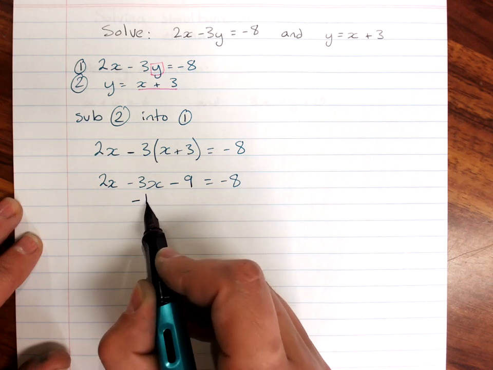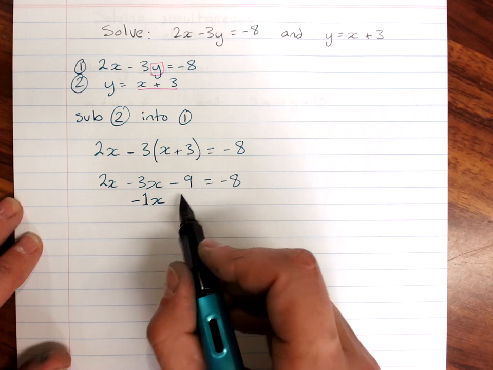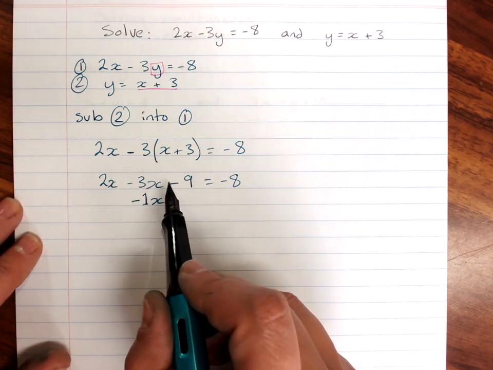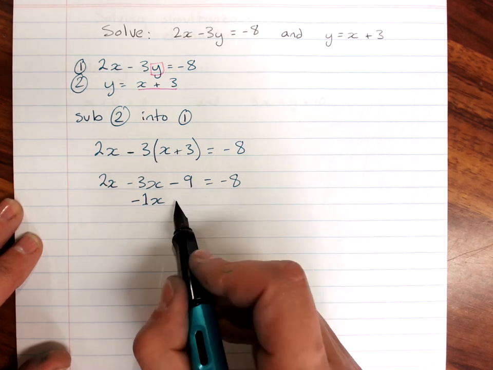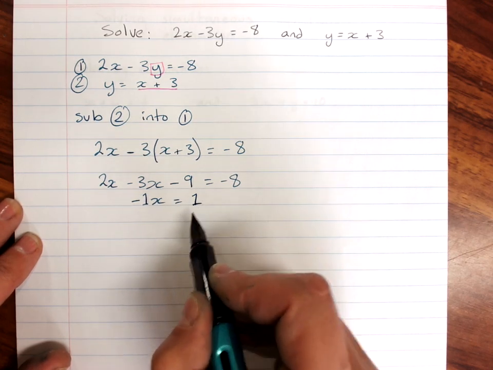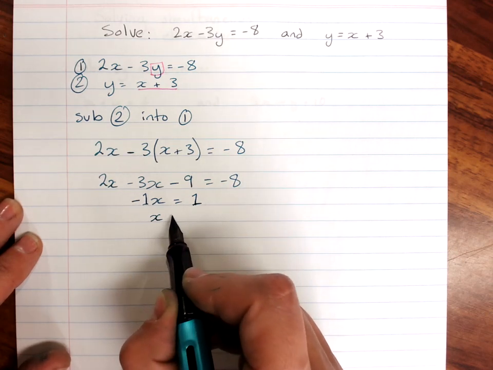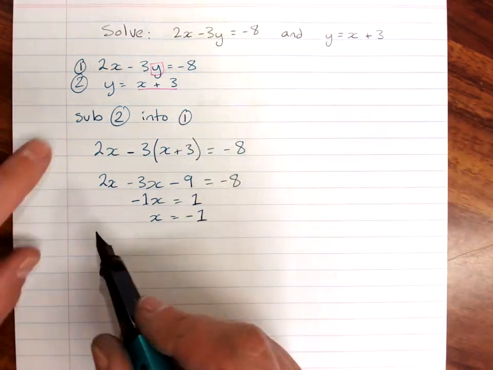That's negative 1x. I know we don't need the 1, I like to keep it in there just because it's clear. Gathering those, and we can probably deal with this 9 at the same time. Minus 9, so add 9 to both sides, equals 1. Divide by negative 1 on both sides, x equals negative 1. So you've solved for x.